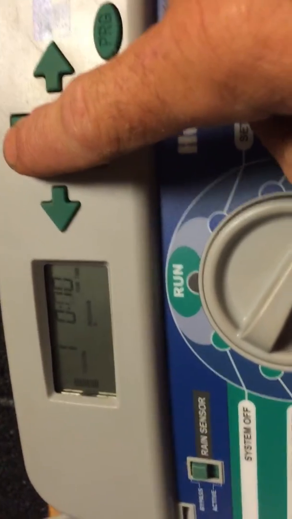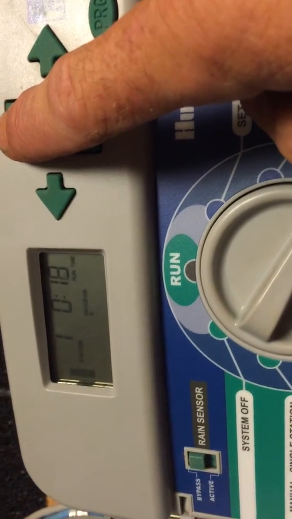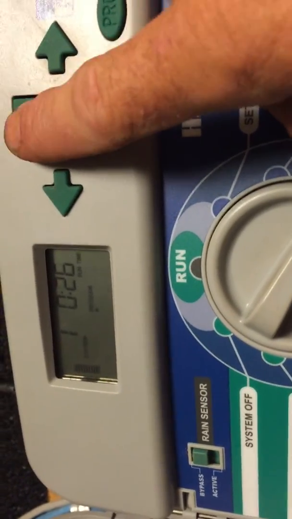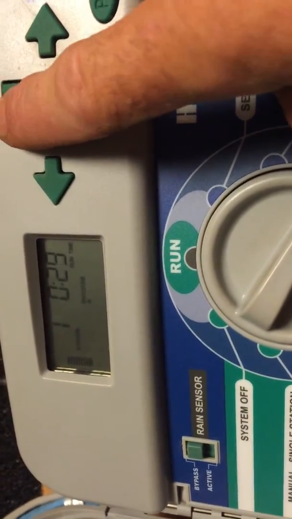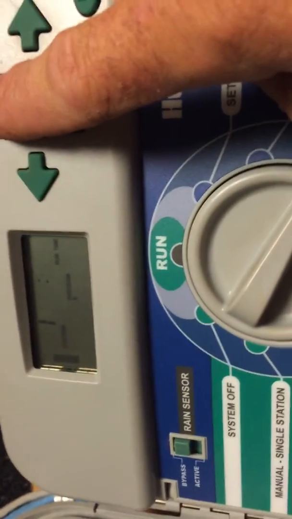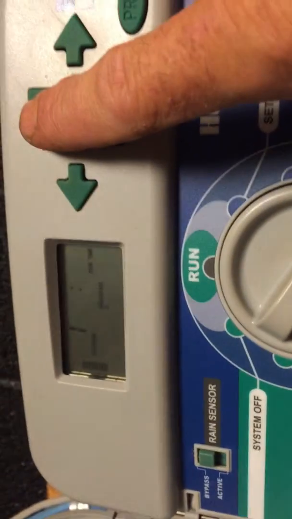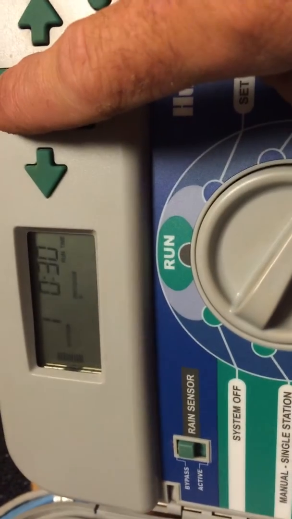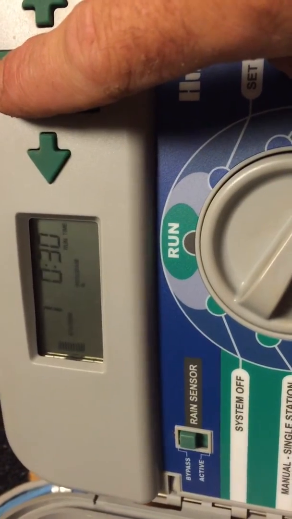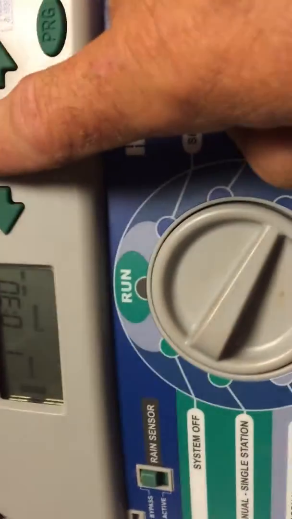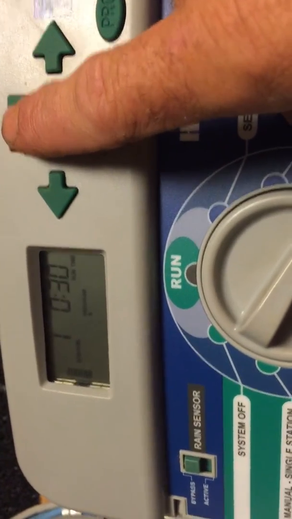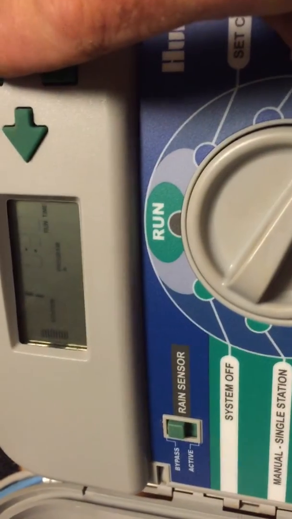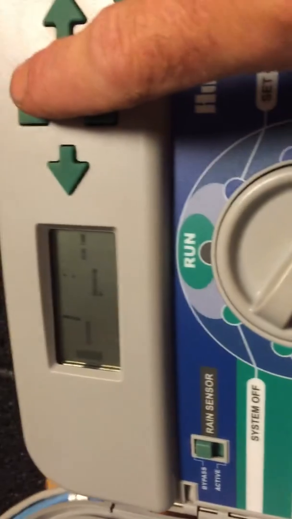A drip zone, if that's the case, needs to run on standard 30 minutes. Those drip zones emit, that tubing should be regulated to put out 1 gallon per hour. If I'm going to do that, then I only want to put a half gallon out a day. 30 minutes, and that gives you about 3.5 gallons of water per week. That's quite technical.